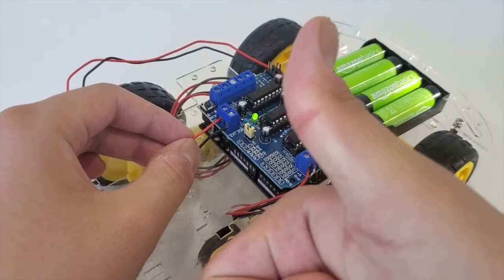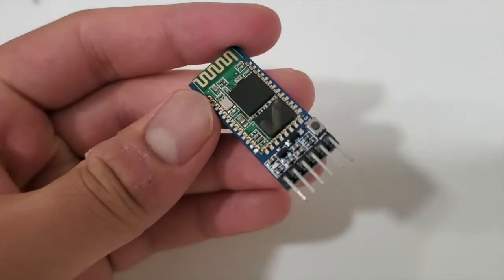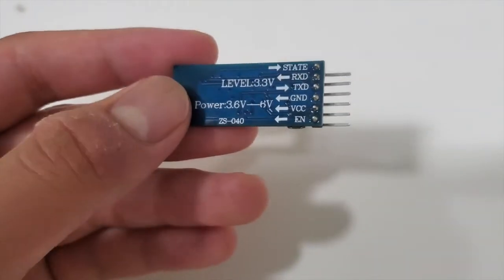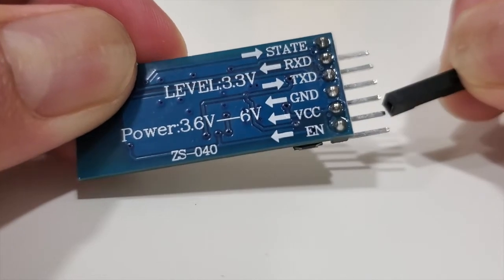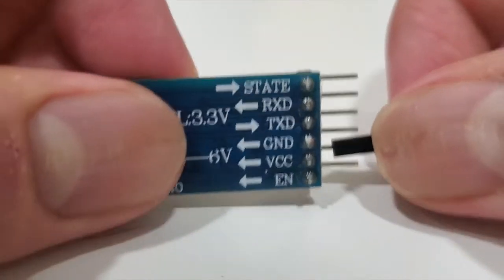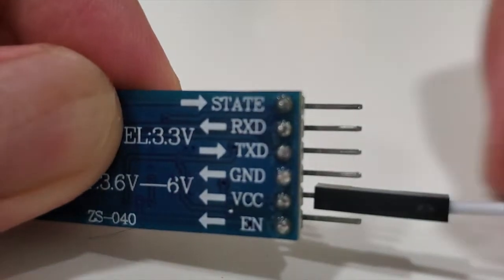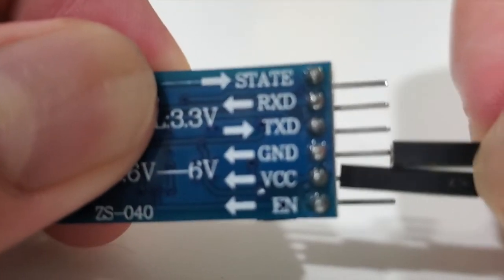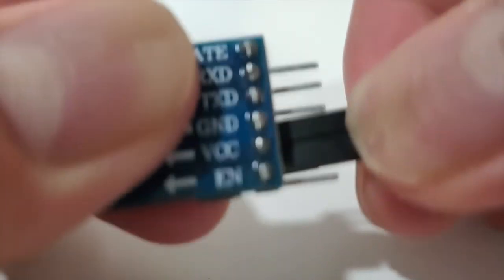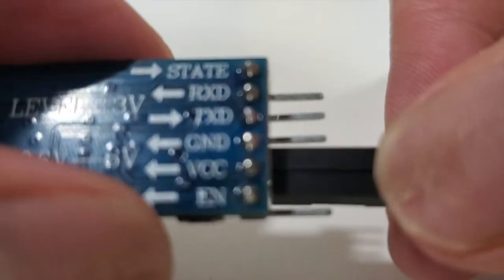function properly. Here I have my Bluetooth HC05 module. First off, we are going to attach a female to female jumper wire into the VCC pin. Next, place another female to female jumper wire and attach it to the GND pin. The GND pin is where you activate the Bluetooth remote controller.